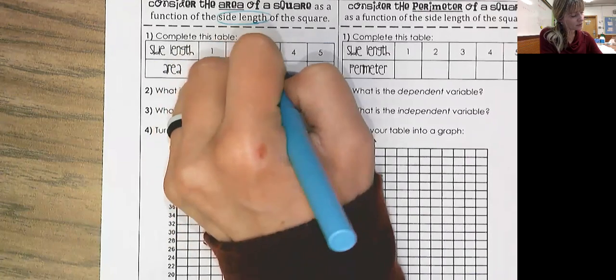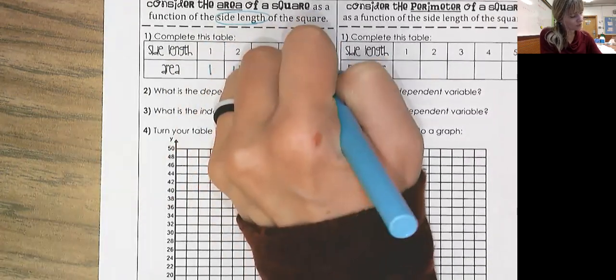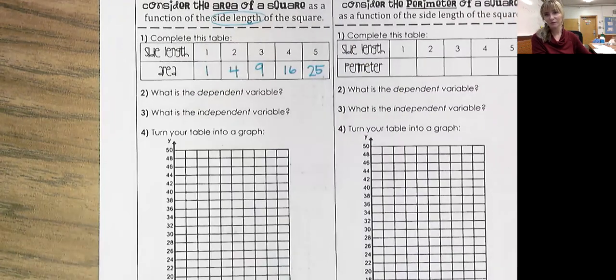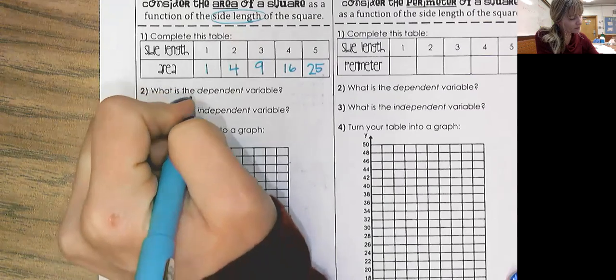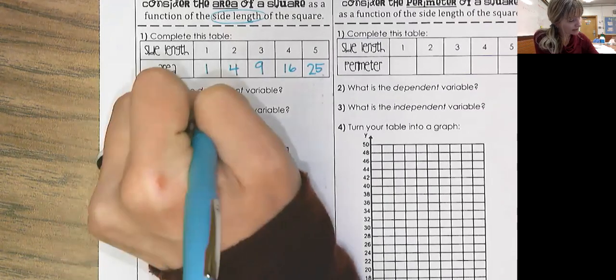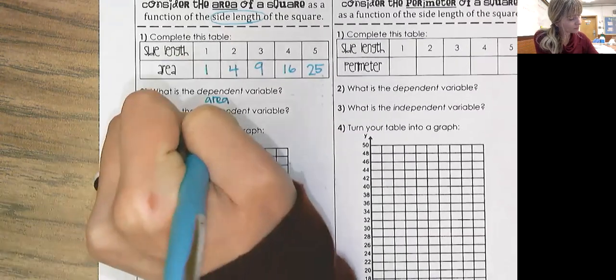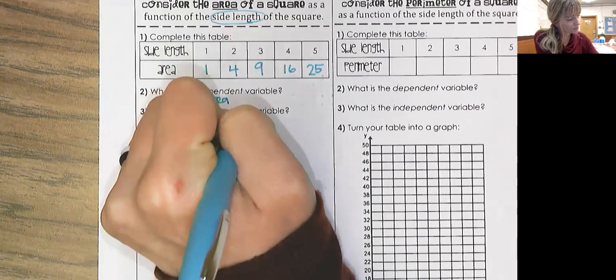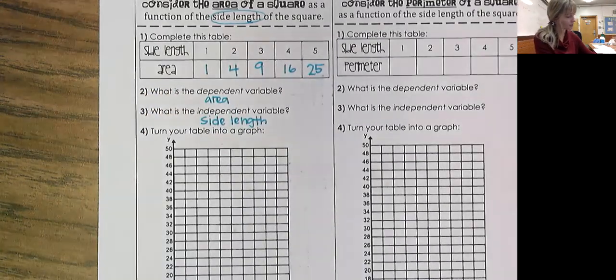If the side length is 3, the area is 9. If the side length is 4, 16, 25, remember those are perfect squares. We've learned those before. What's the dependent variable? Well, remember dependent means output or y's. The dependent variable was the area and the independent variable was the side length. Just to review that language, that all still exists here because if it's linear, it's a function.